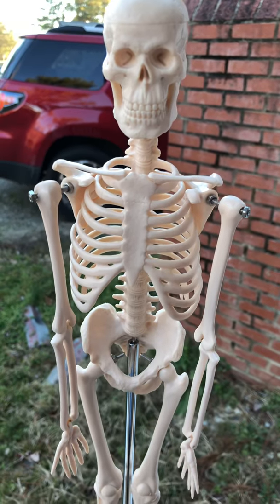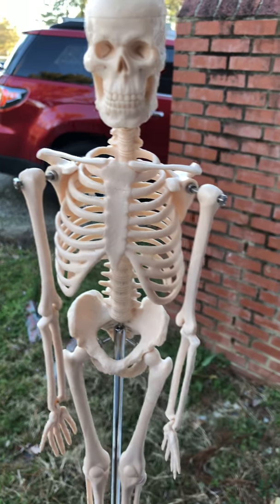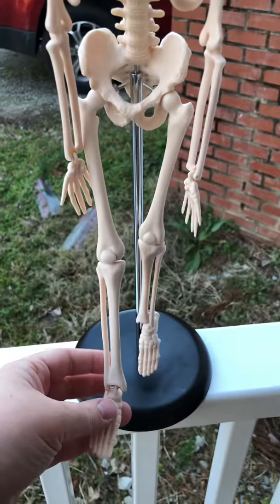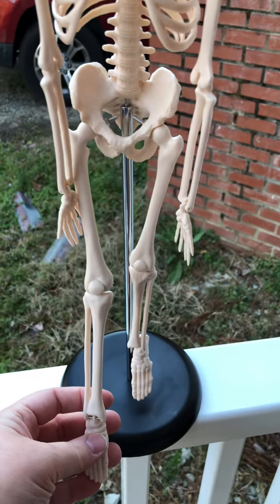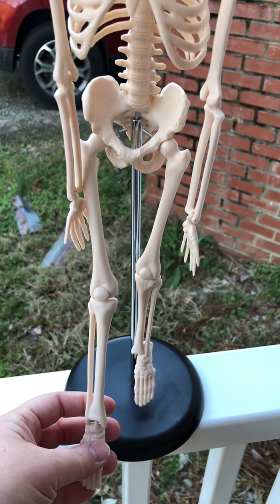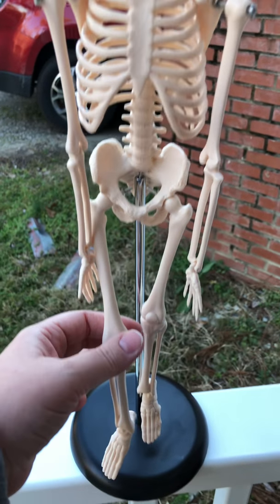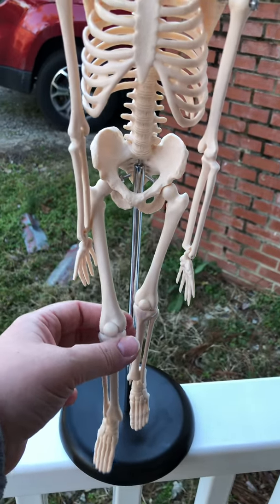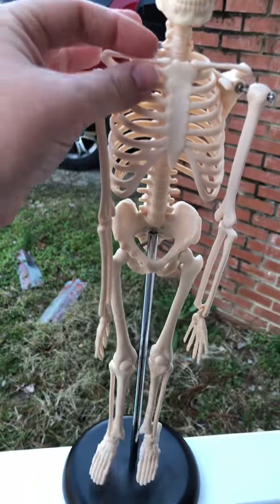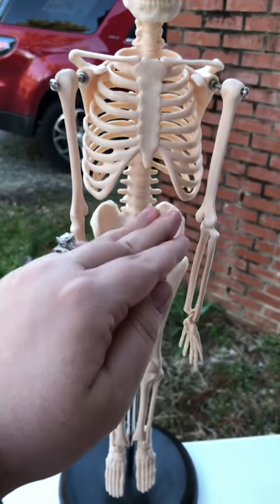An example of inferior is that the feet are inferior to the knees, it's below it, and superior, sorry it's kind of loud, superior meaning the collarbone is superior to the abdomen.